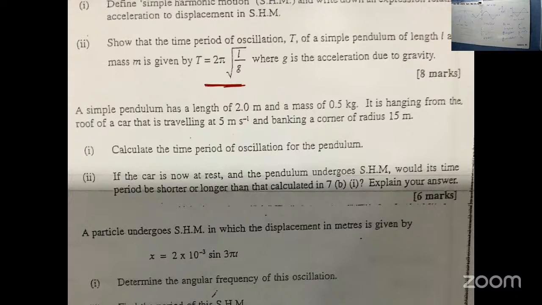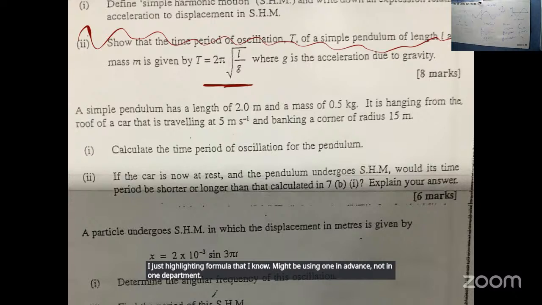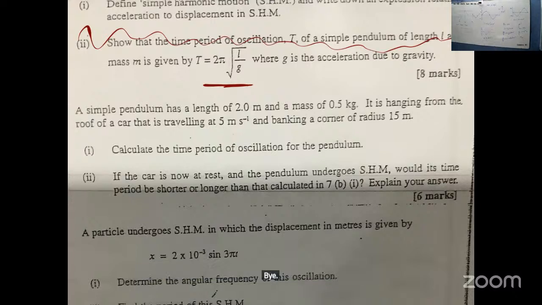I'm giving you 2 minutes. Which part do you want to do? You're doing part 1 and 2. No, ignore this here. I just highlighted the formula that you might be using in one of the parts, not in both parts. Come on, Sylvester, hurry up. That's part B.